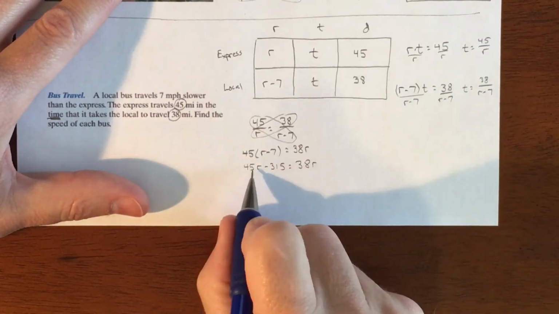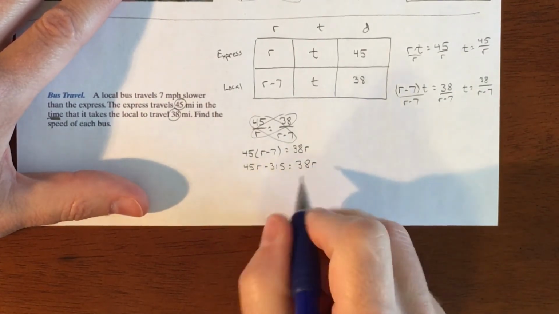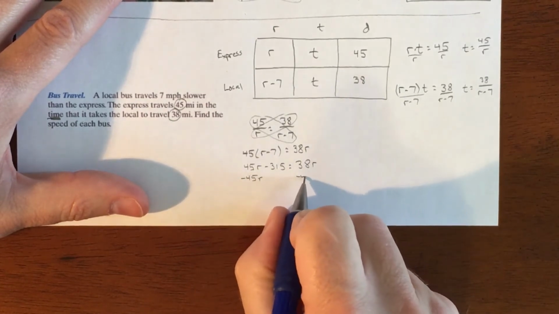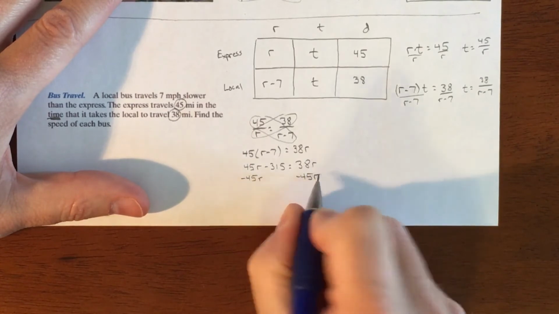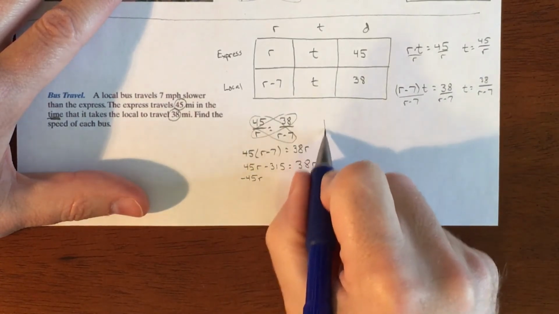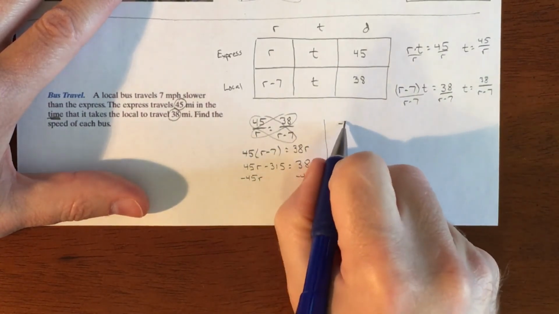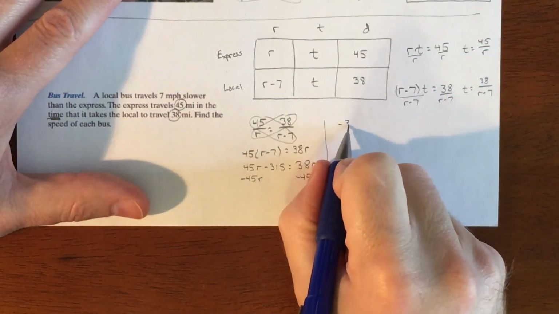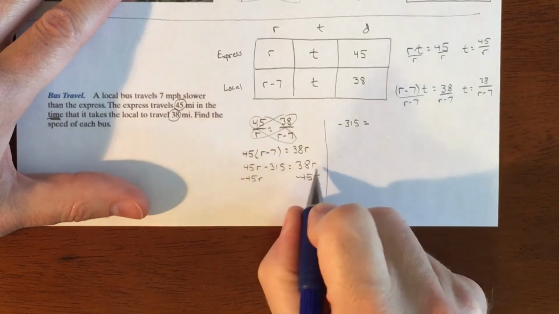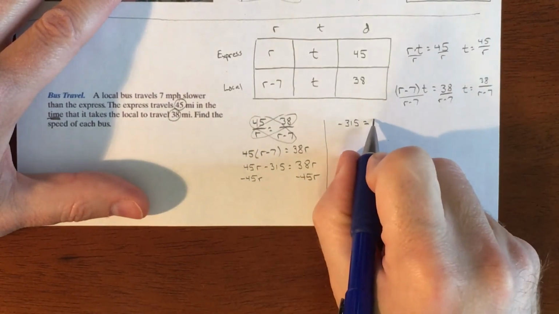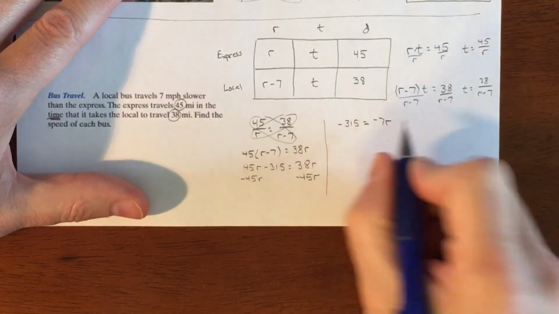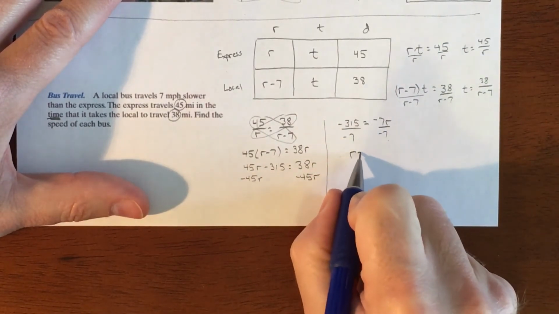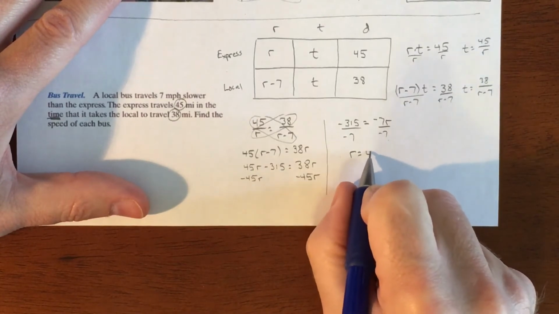We're trying to get R together, so I'm going to pull the 45R over to this side. I'm going to subtract 45R from both sides. We'd have negative 315 equaling negative 7R. Divide by negative 7, and then our R value is going to be 45.